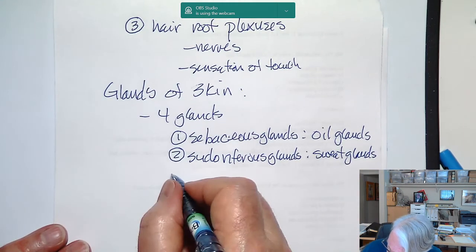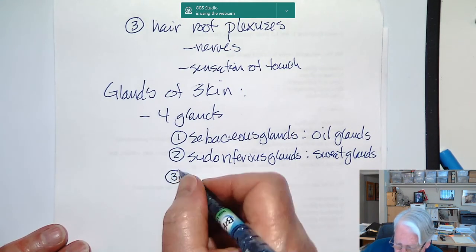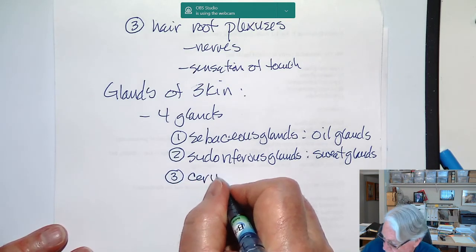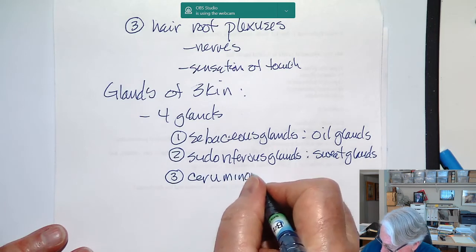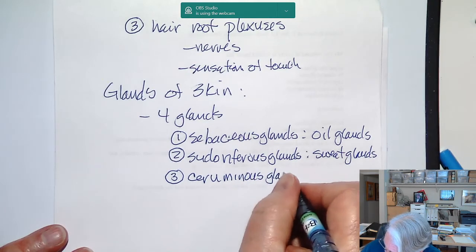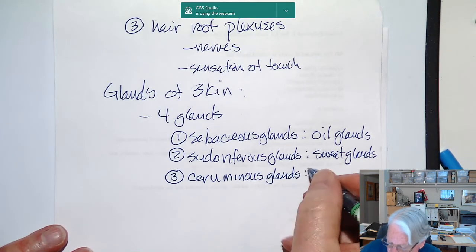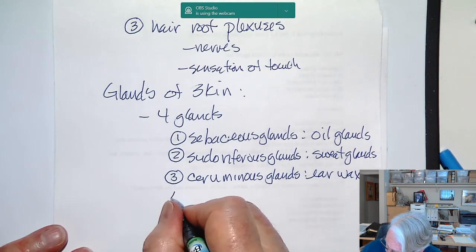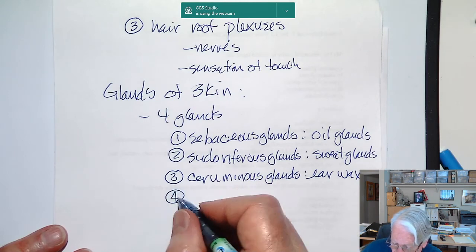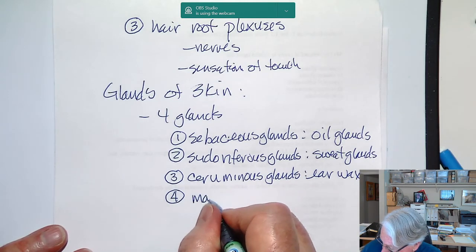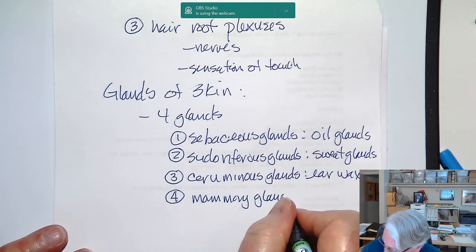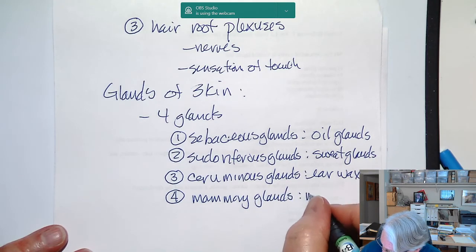Okay. Number three, ceruminous glands. And this is earwax. And number four, mammary glands. And these produce milk.